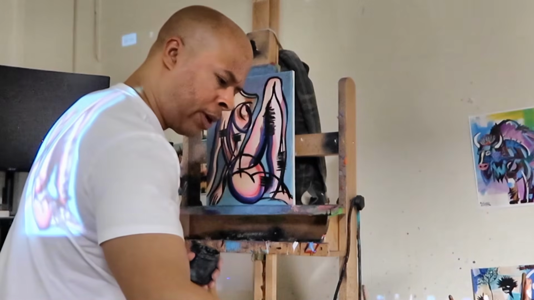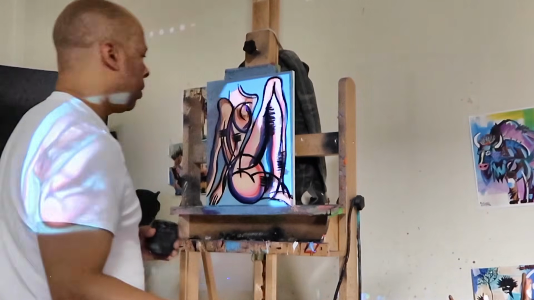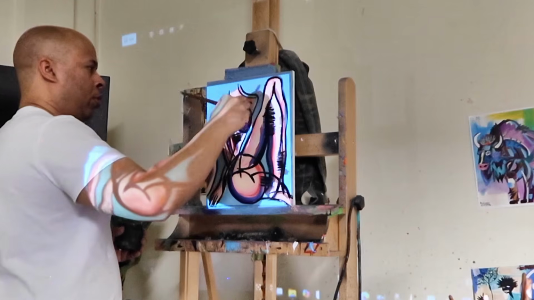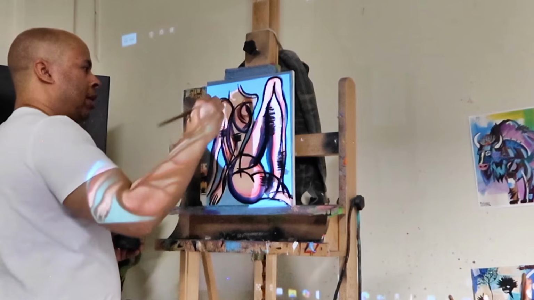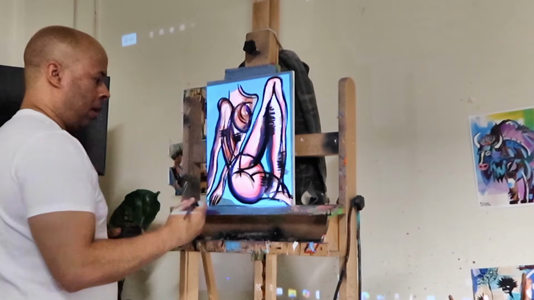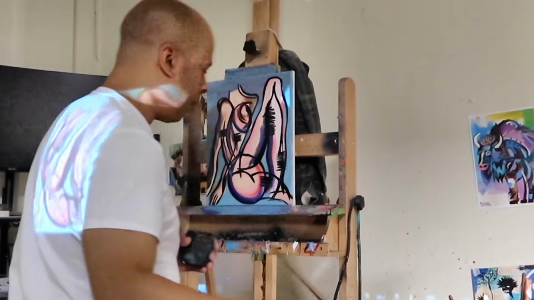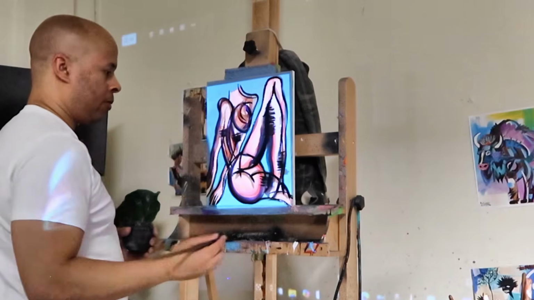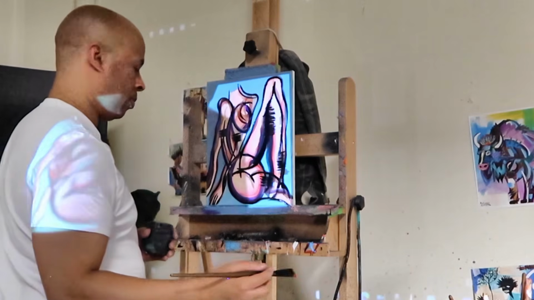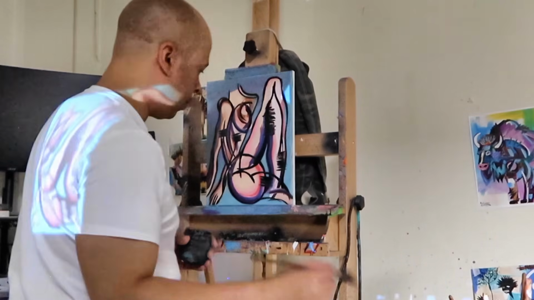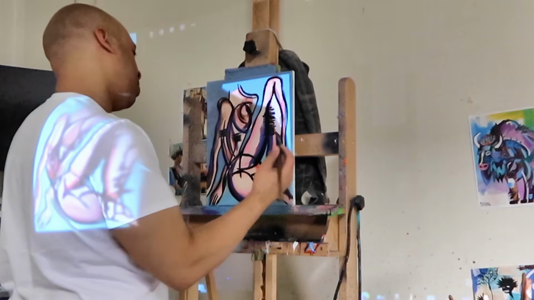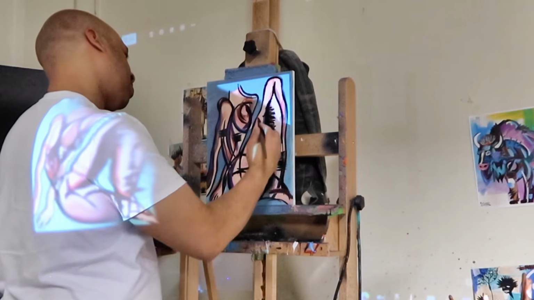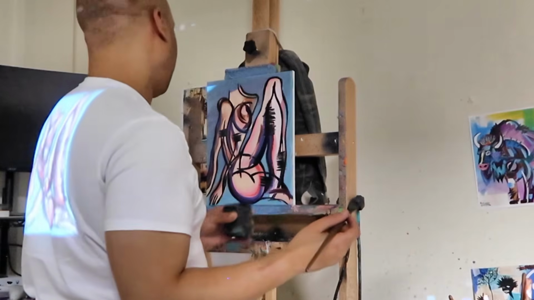Now let's take a little bit of red. This is so beautiful. This is why I love doing these paintings. I told you that I'm a blending expert of sorts. And that's that.